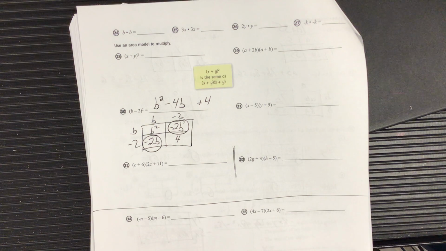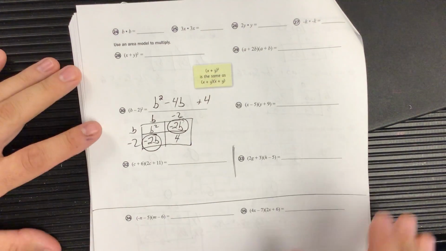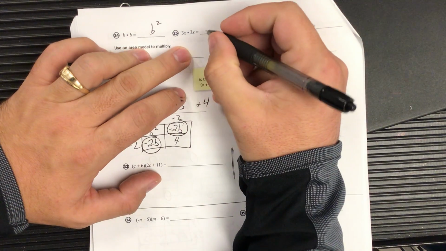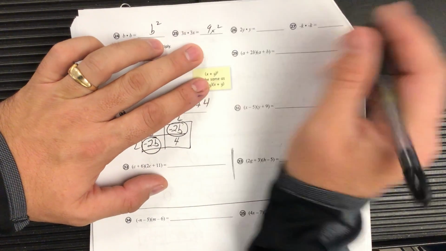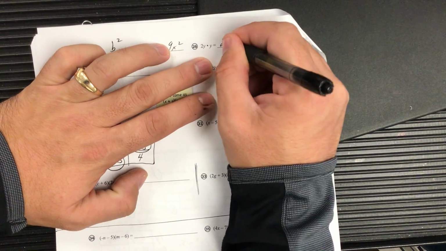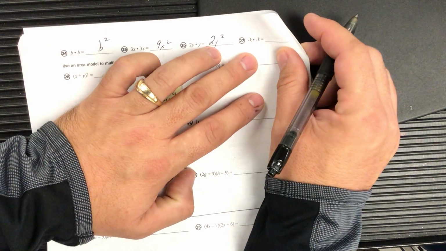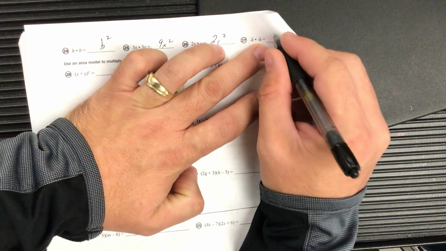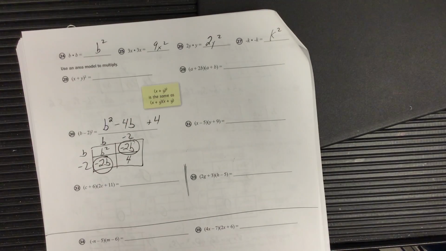Need more time, Maddie? I'm done. Okay. I'm ready to check. All right, let's hear what you got. Maddie, first one. I got B squared. Next one. Kira. 9x squared. Very good. Got the next one? 2y squared. Last one. Negative k squared. Positive k squared. Two negatives make a positive, remember?